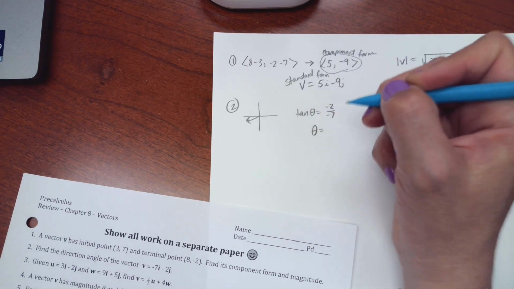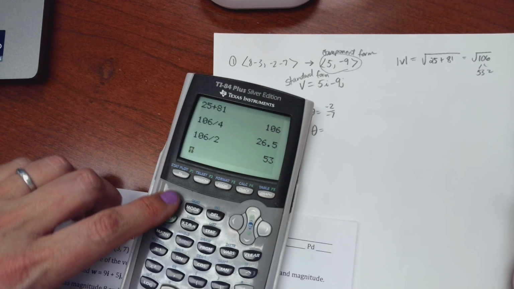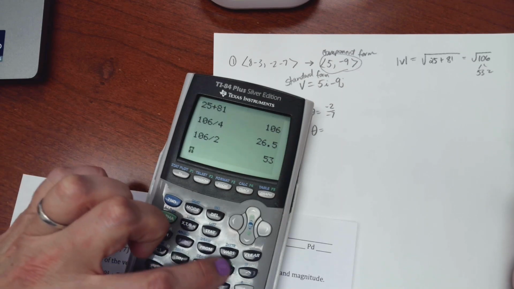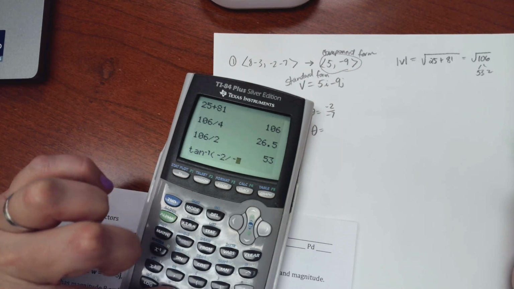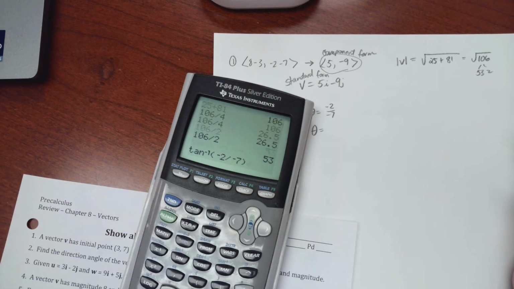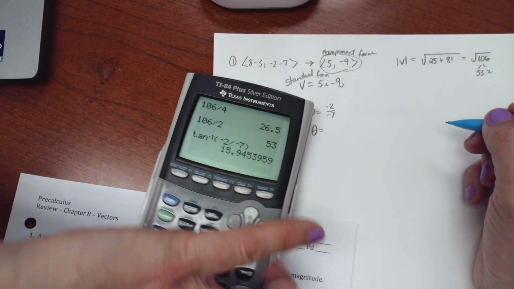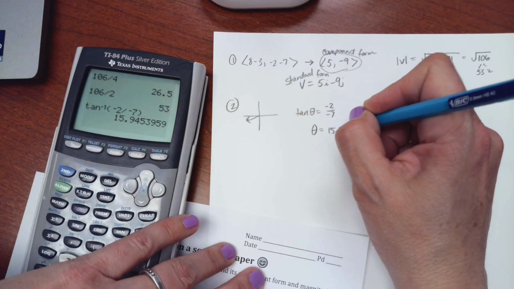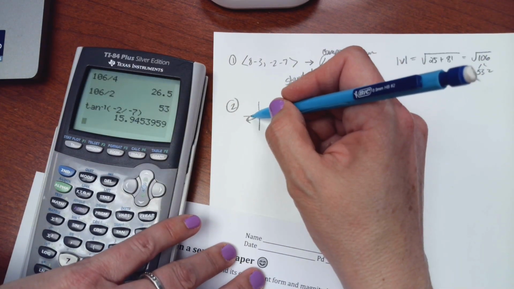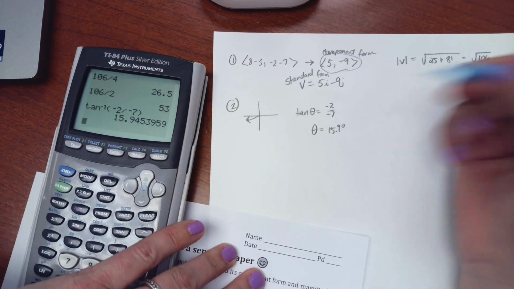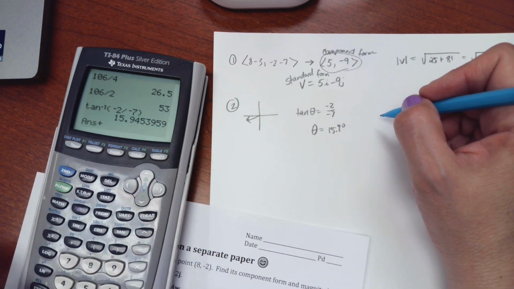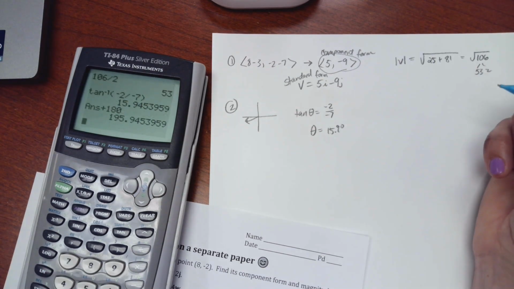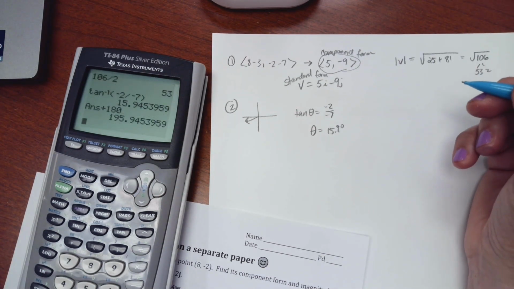So let's figure out the angle. Make sure your calculator's in degrees. Inverse tangent, I got -2 divided by -7, or just 2/7, and we get 15.9. So remember, that's 15.9 degrees past 180. To get the actual answer for the question, I would have to add 180 to this, and I would say 195.9.